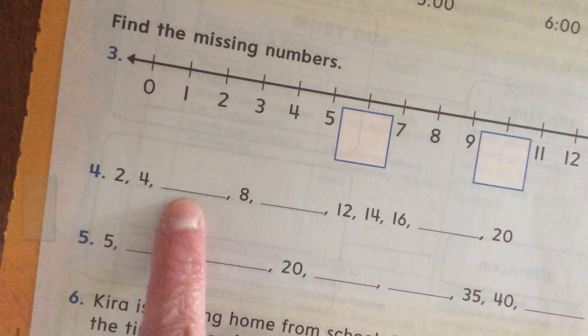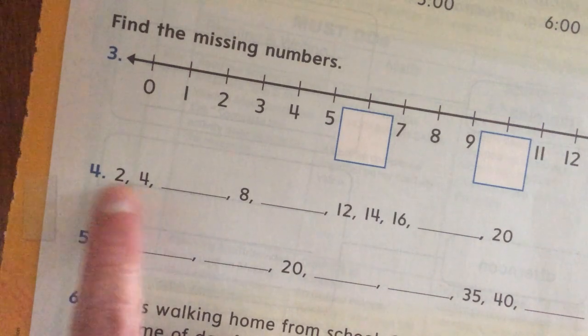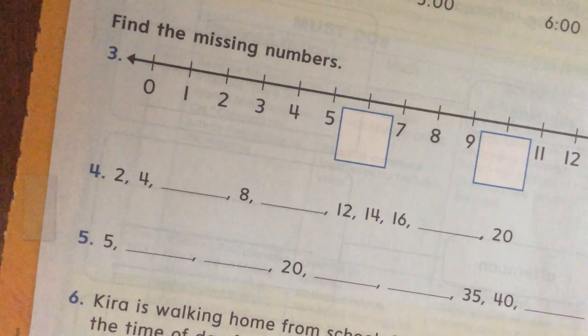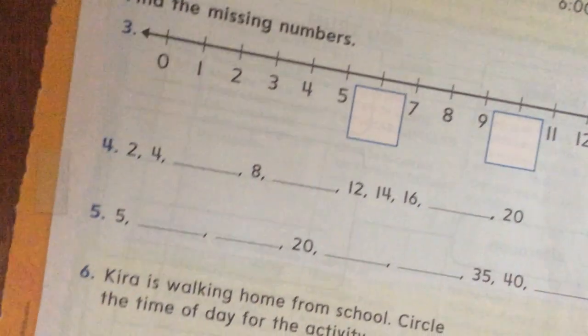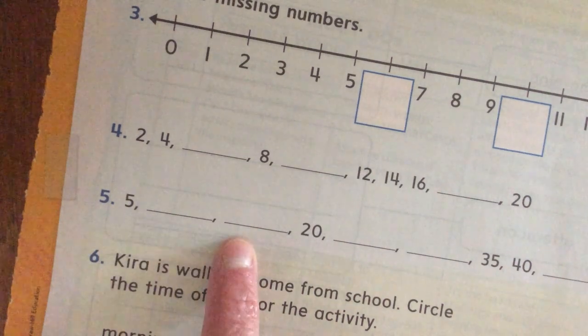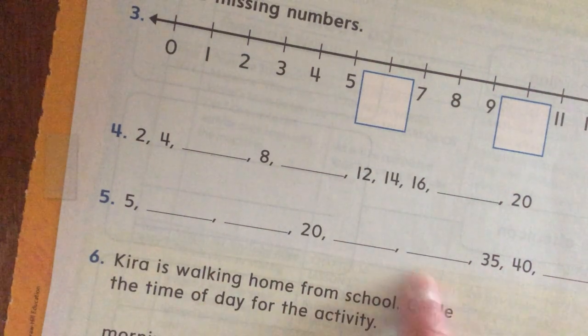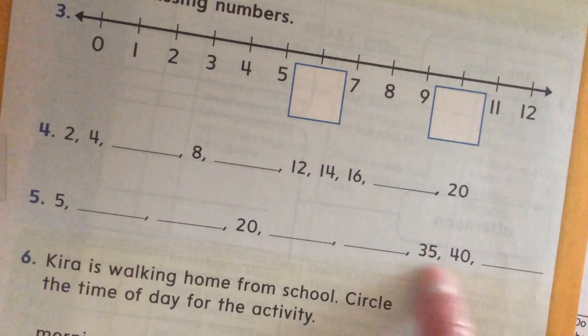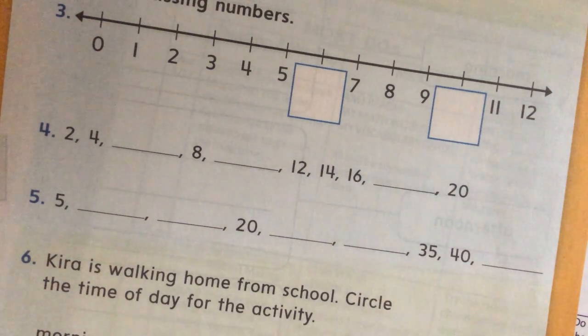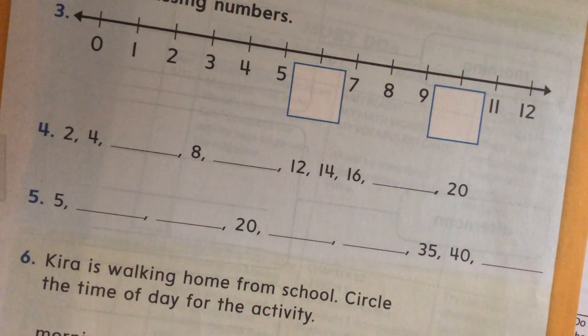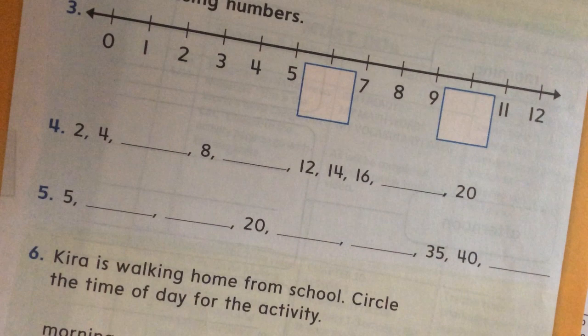2, 4, blank, 8. So look right here. How many numbers are in between 2 and 4? And then this one is 5, blank, blank, 20, blank, blank, 35, 40. So look right here at the 35 and 40. How many are in between that? How many numbers? Put 35 in your head and count 36, 37, 38, 39, 40. How many minutes is that? Or how many numbers are you counting? And you're going to count by that.